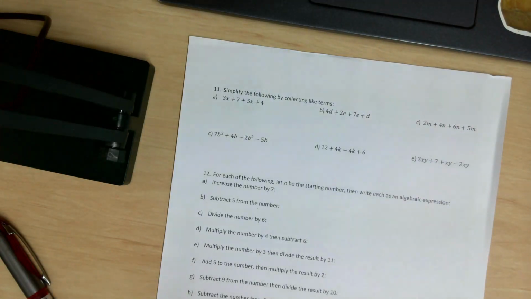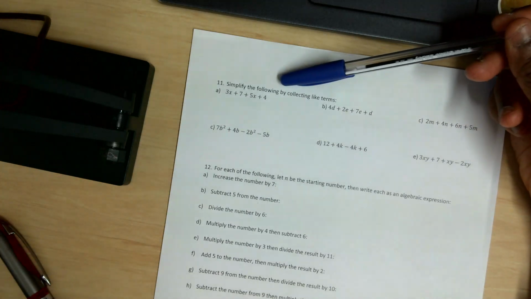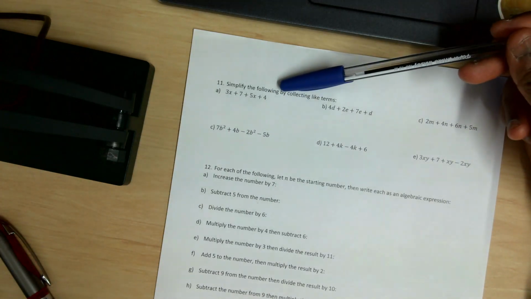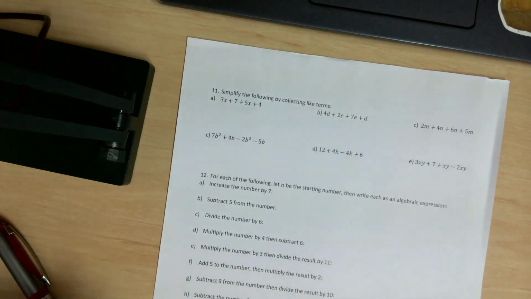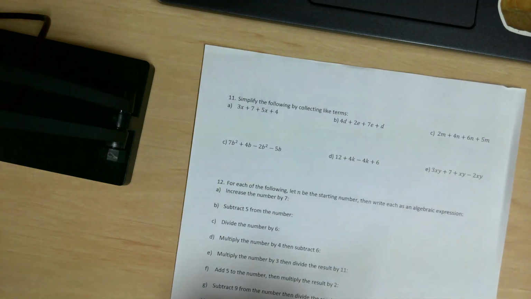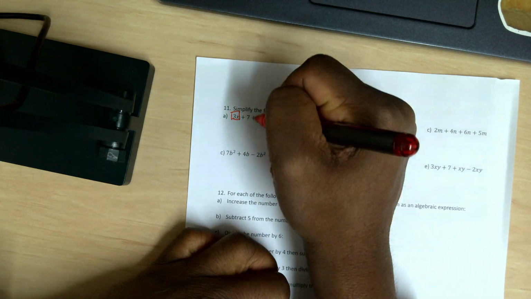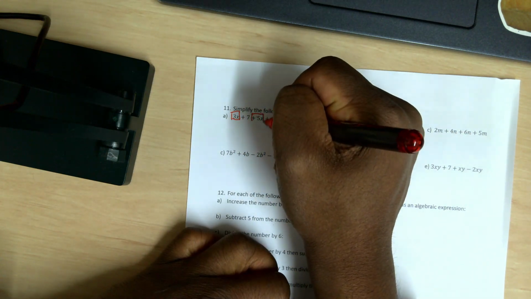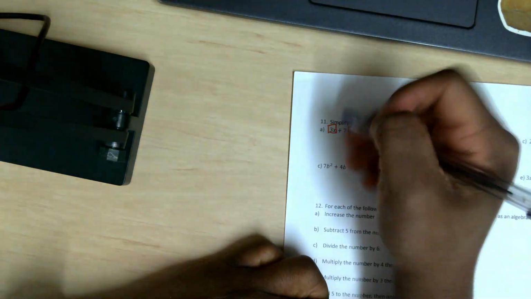Alright, the reason we practice grouping like terms in the last questions is because then we need to be able to use that to simplify the following expressions by collecting like terms. So doing what we did in our last example, I'm going to just put a box around my two like terms, which are my two variables.